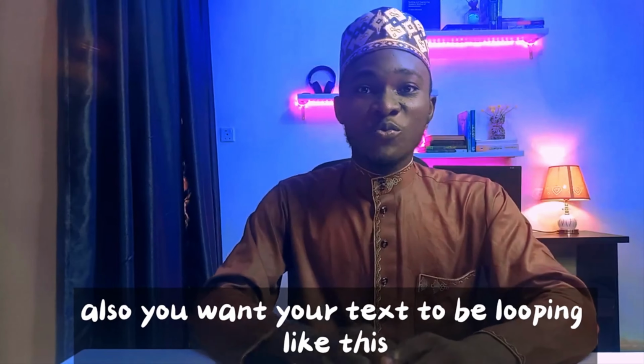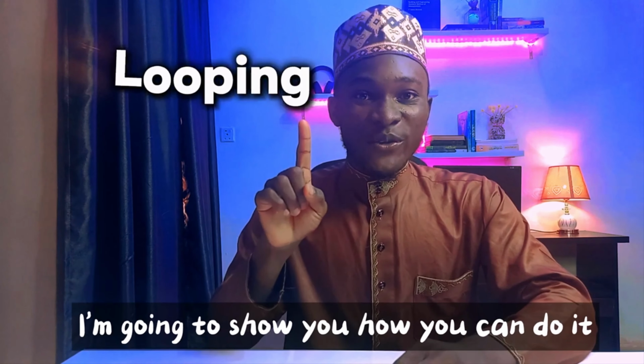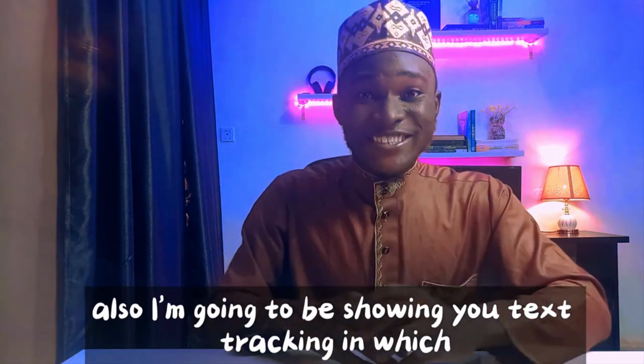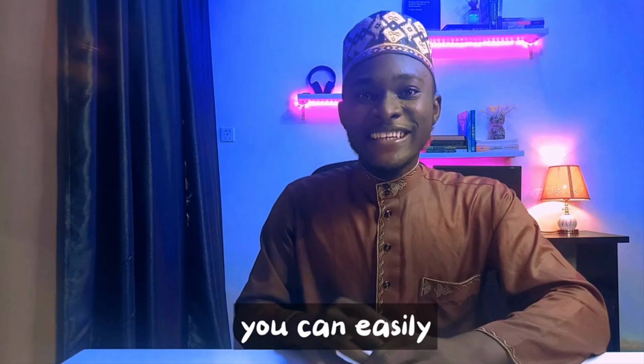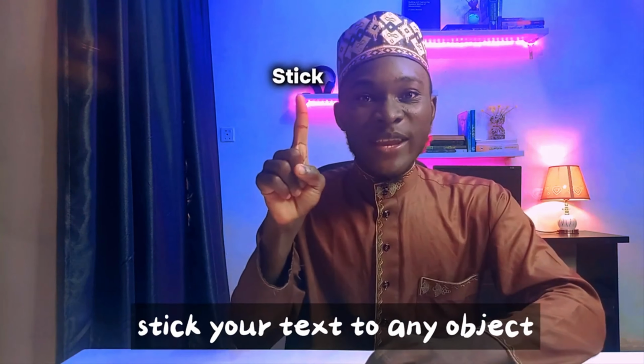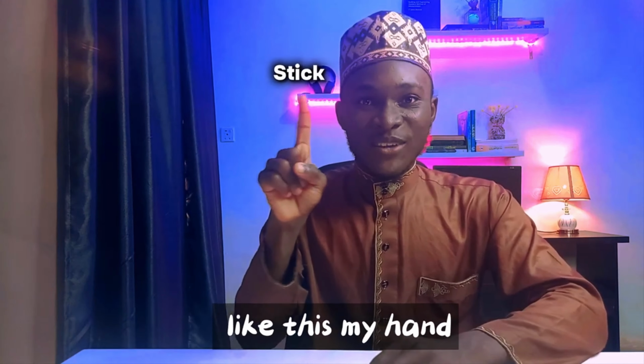Also, if you want your text to be looking like this, I'm going to show you how you can do it. Also, I'm going to be showing you text tracking, in which you can easily stick your text to any object, like this my hand, and you can see.